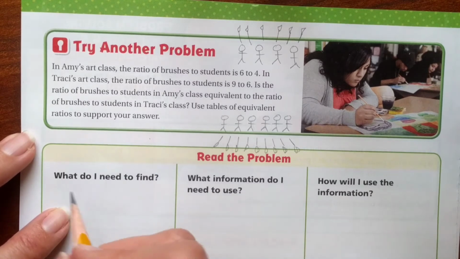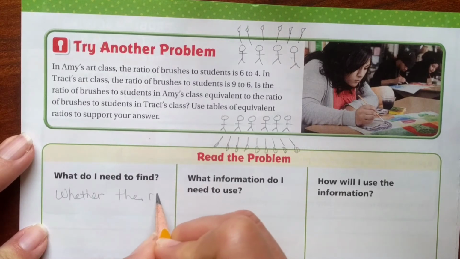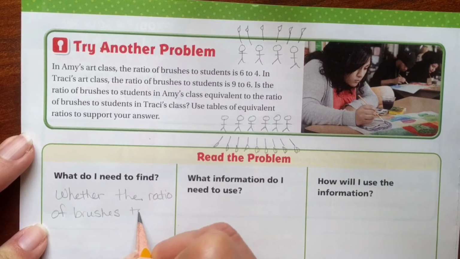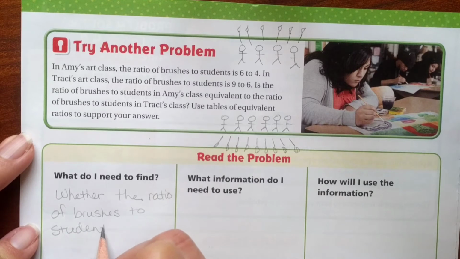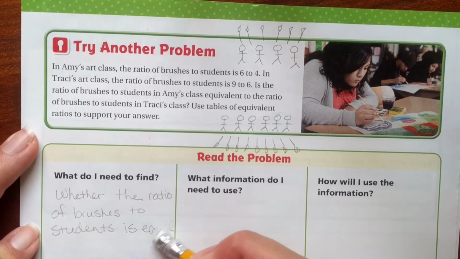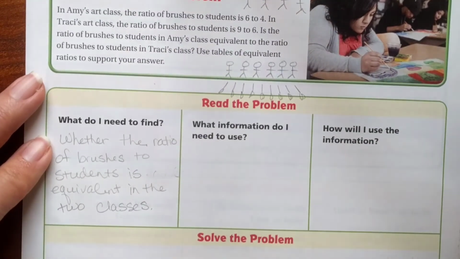So we want to know whether the ratio of brushes to students is equal, or equivalent. I should say equivalent. Let's change that. Equivalent in the 2 classes. That's what we're trying to decide, is if they're equivalent.